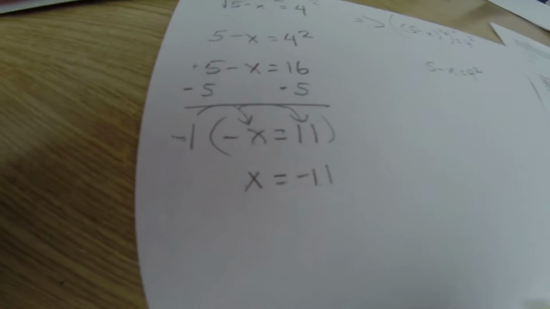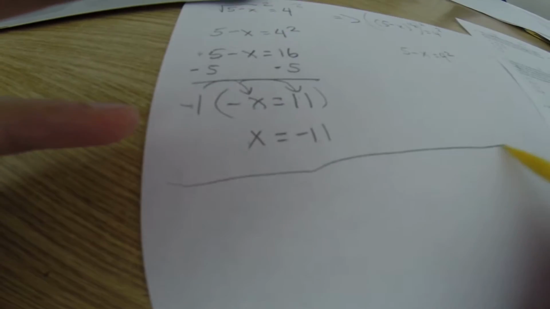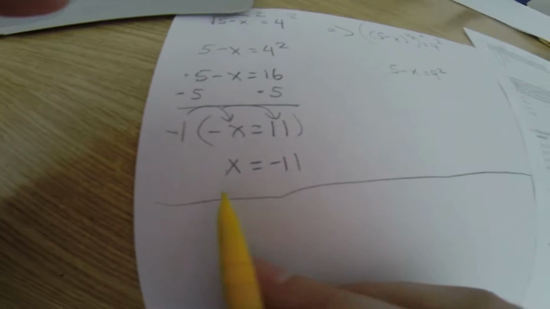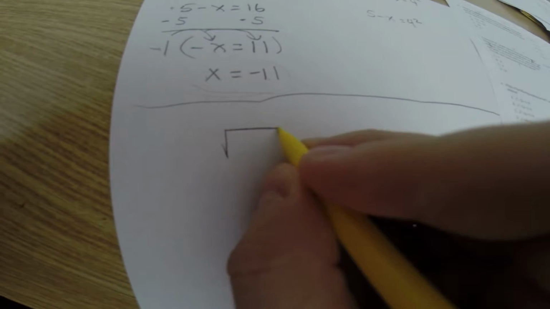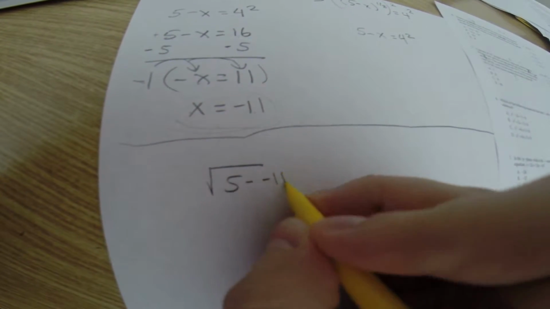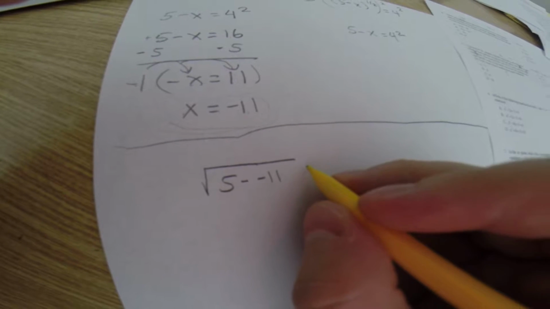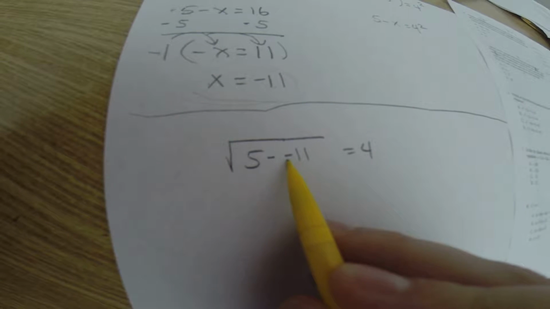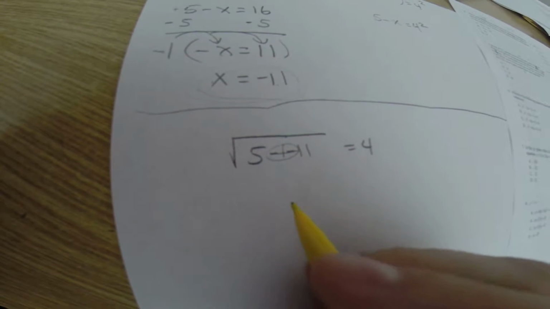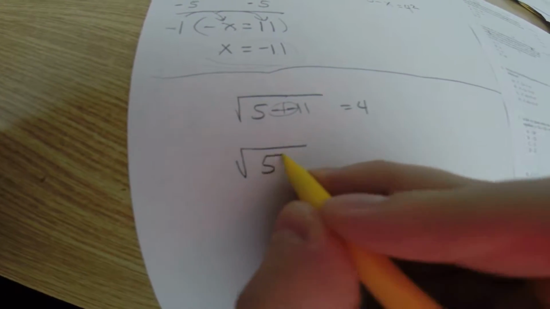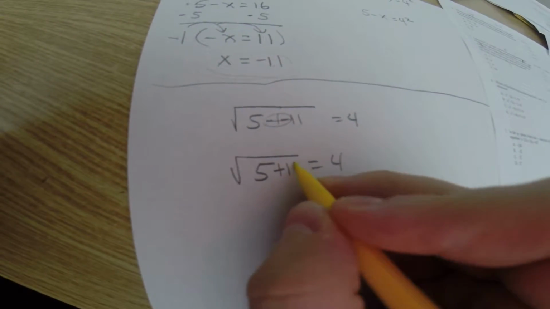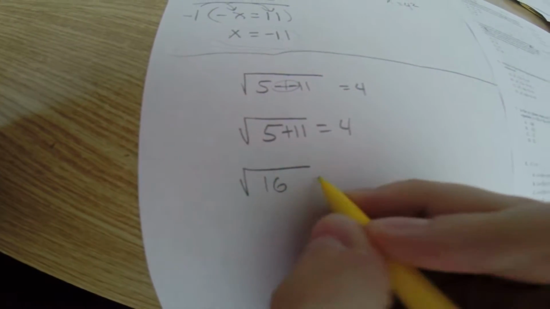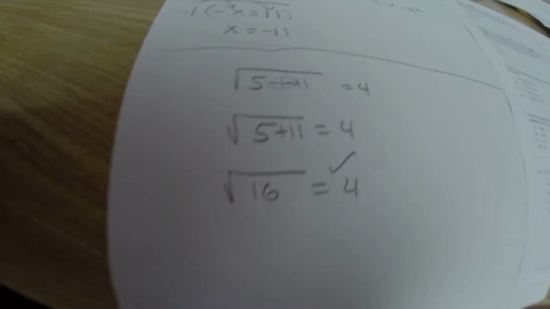Okay. Again, if algebra is not your strong suit, you can backdoor this question. If the answer is negative 11, I can just substitute my answer choices in. So I could have just said square root of 5 minus negative 11 equals 4. If you have two negatives, a negative and a negative becomes a positive. Okay, so you have square root of 5 plus 11 equals 4. And that becomes square root of 16, which is 4. Boom. And there's your answer.